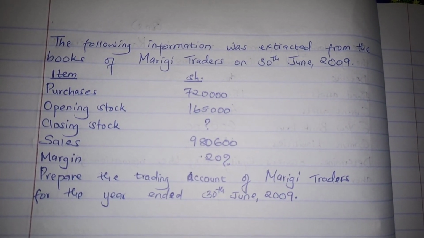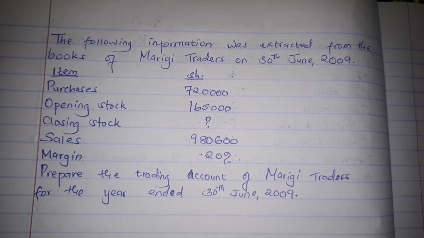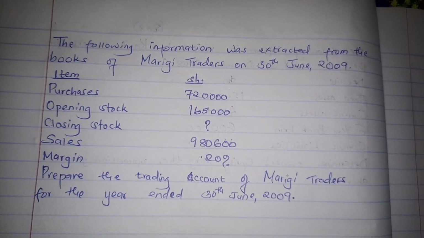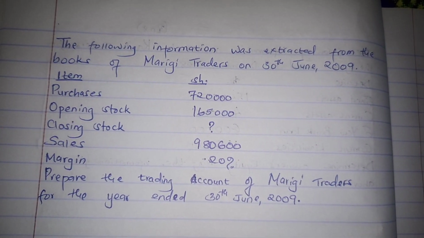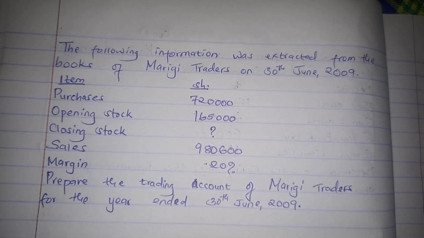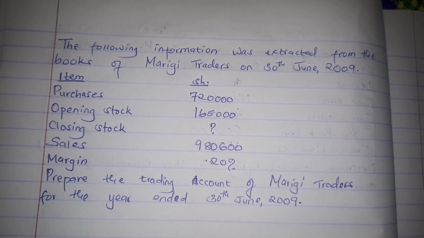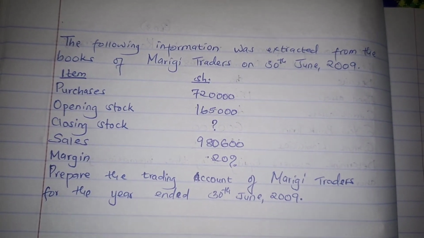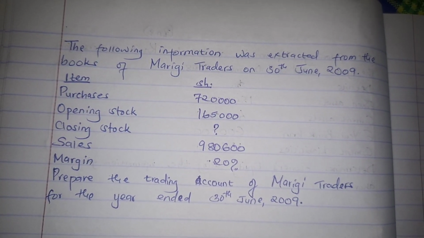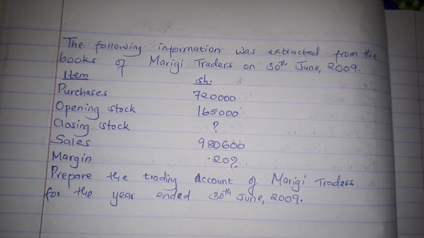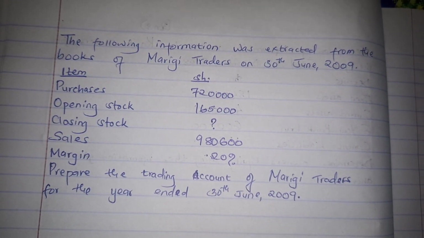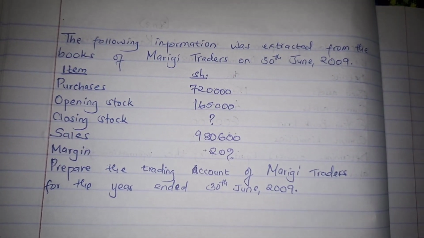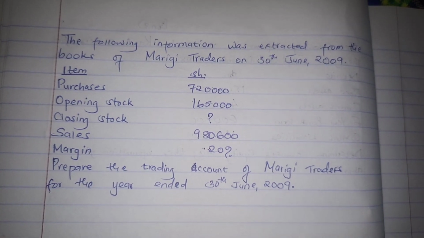Now, the question reads, the following information was extracted from the books of Marigi Traders on 30th June 2009. We are given items there: purchases 720,000, opening stock 165,000, closing stock, learners, we are not given. Sales is 980,600. Margin is given as 20%, and we are supposed to prepare a trading account of Marigi Traders for the year ended 30th June 2009.